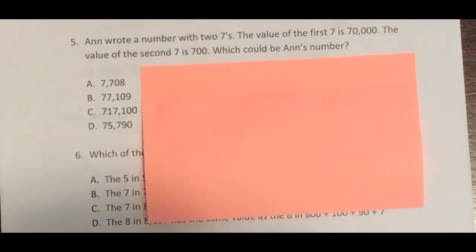Anne wrote a number with 2 sevens. The value of the first 7 is 70,000. The value of the second 7 is 700,000. What could be Anne's number?